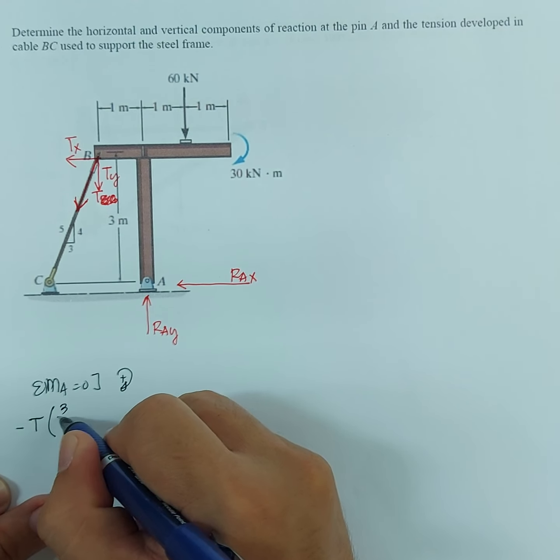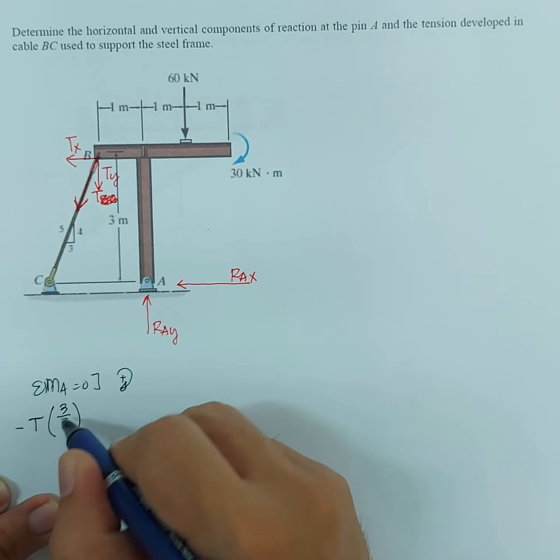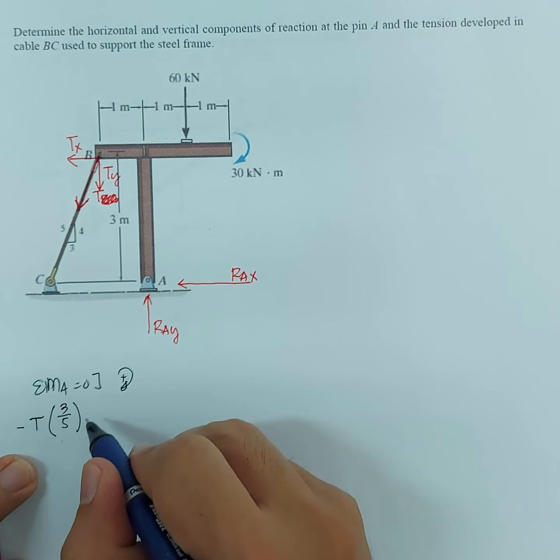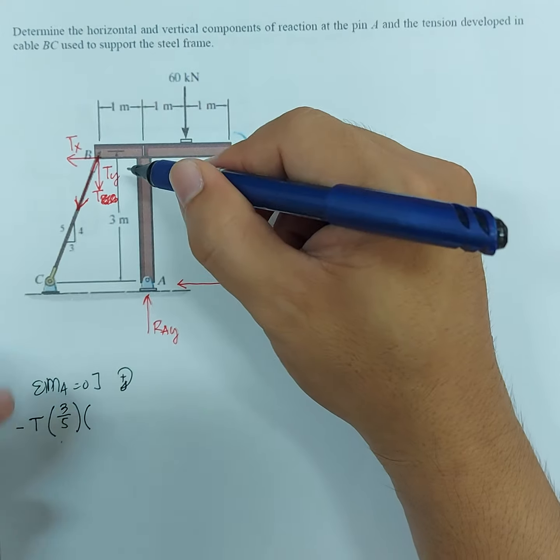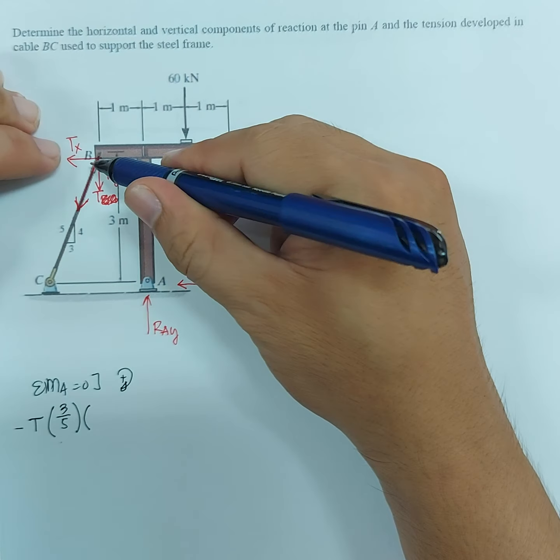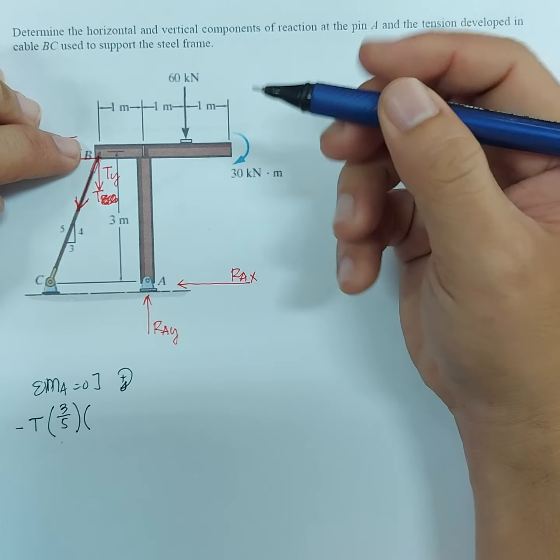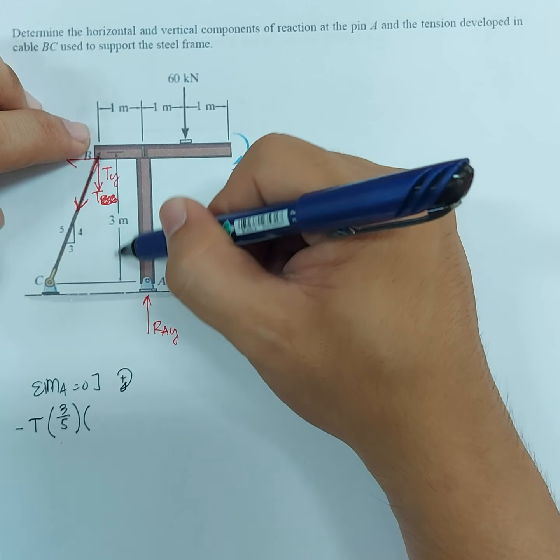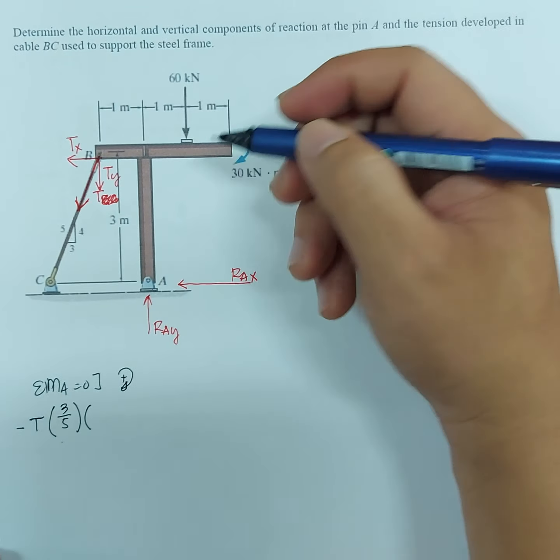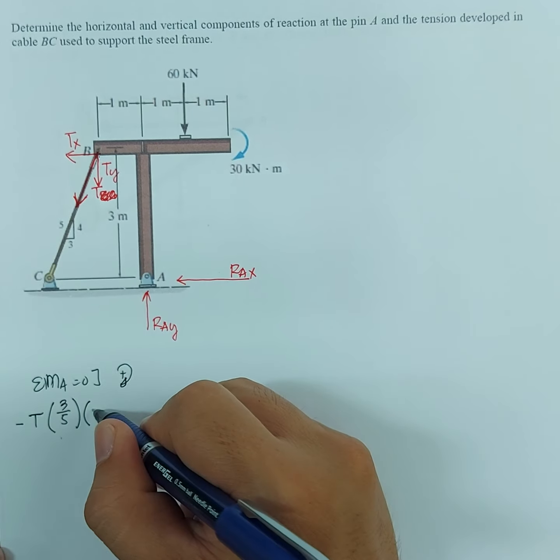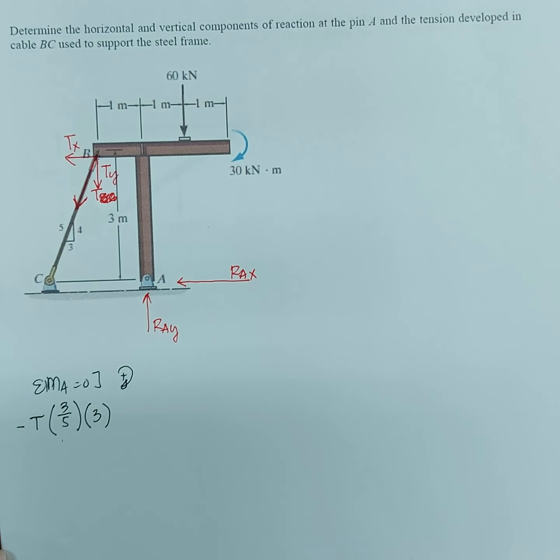So 3 over 5, that is Tx. Its moment arm, the perpendicular distance between Tx and A, is 3 meters, no? Our perpendicular distance is 3 meters.